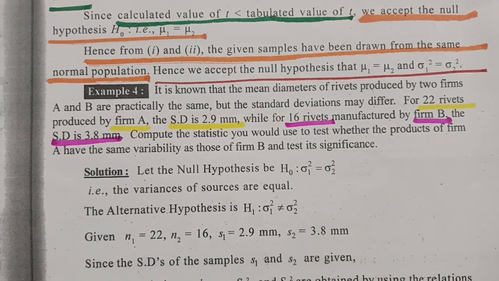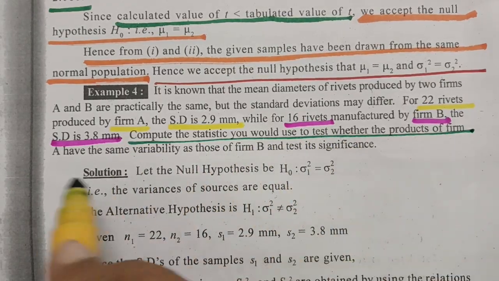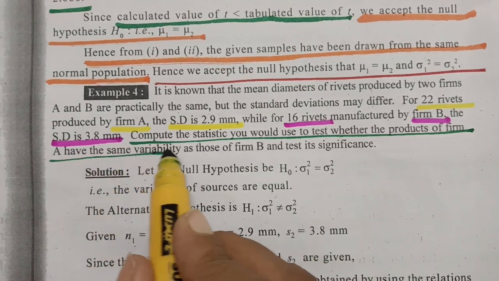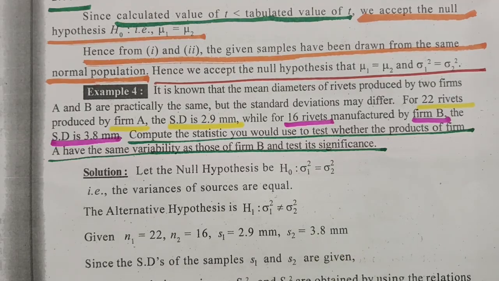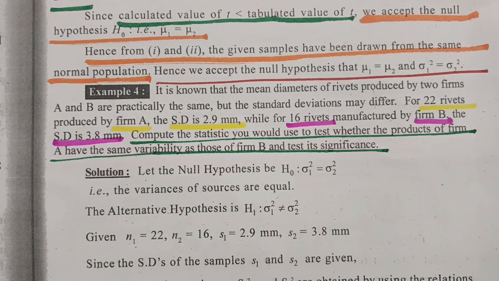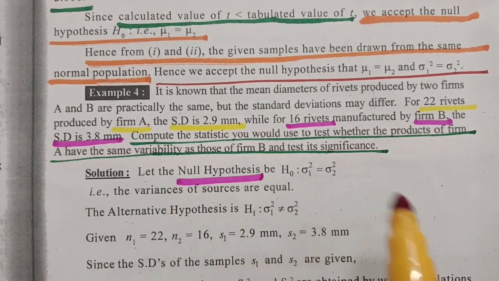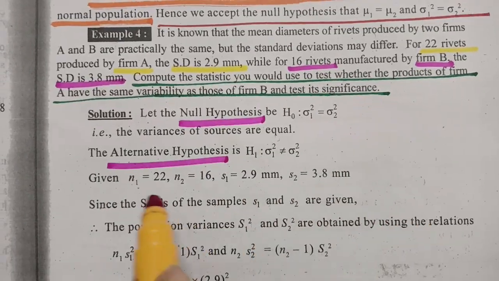Now we have to compute the statistics that we would use to test whether the products of firm A have the same variability as those of firm B, and test its significance. As usual, for the solution, we have to go with the null hypothesis. For the null hypothesis, sigma 1 square is equal to sigma 2 square. For the alternate hypothesis, sigma 1 square is not equal to sigma 2 square.